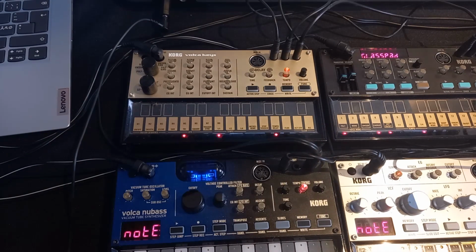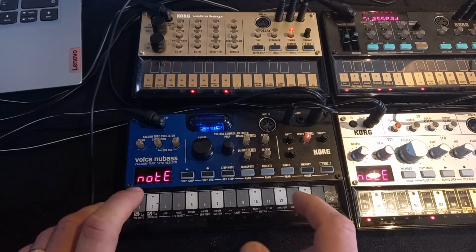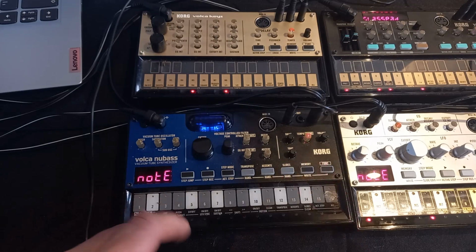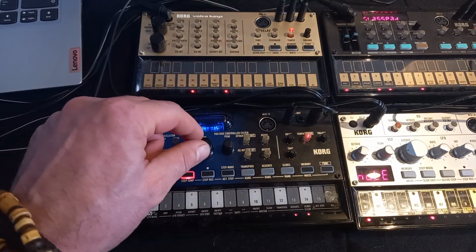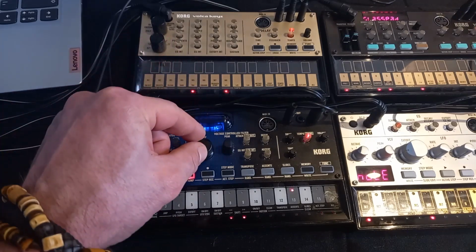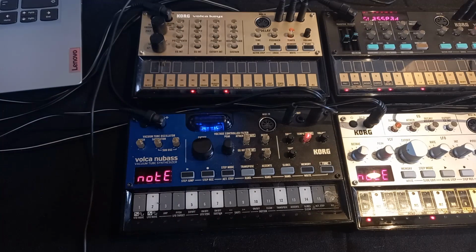So that was the lead, but I think we're missing some acid. Let's add also some acid then from the Volca Nubass, which we can use especially during the build-ups. So let's just play something like this. Something like that, and record that, and it sounds like this. Yes, that would be excellent. Now we'll try to put all of this together and see how it sounds before we do the final track.